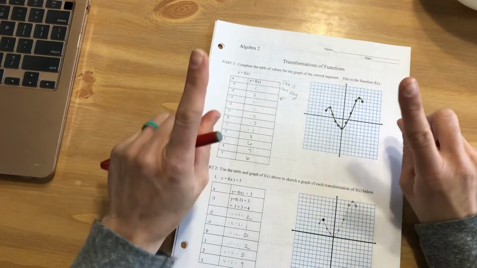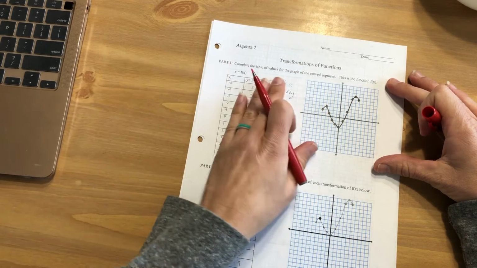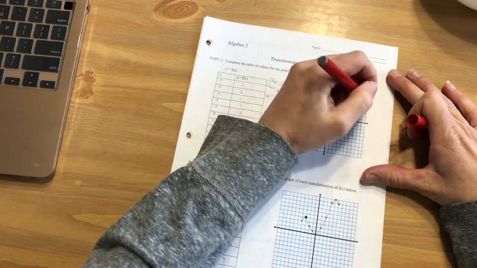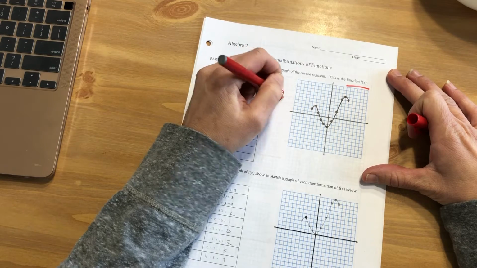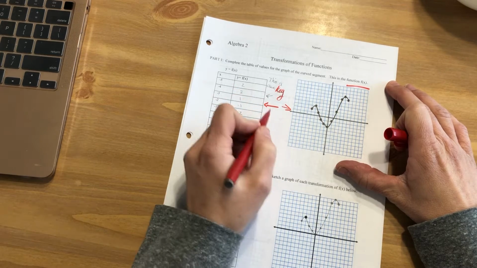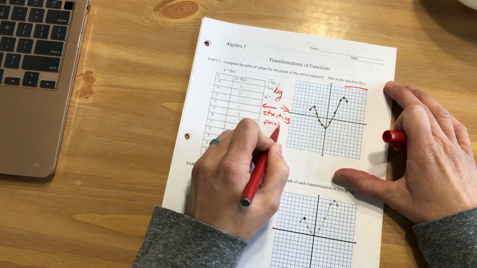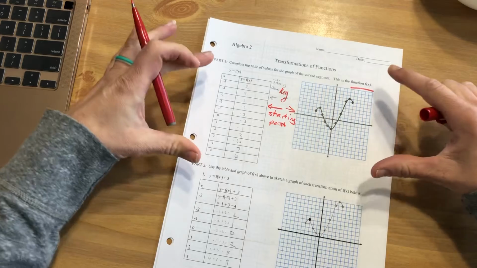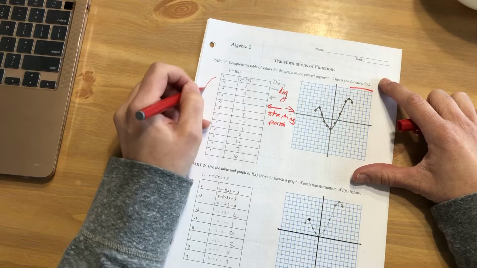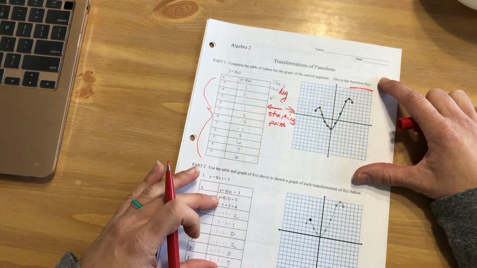The main thing that you need to know is the very first graph here, part 1. It says complete the table of values for the graph of the curved segment. This is function f(x). So this is our key. So I wrote it here. This graph here and these numbers are our starting point. So for everything moving forward, we are referring to this section. This is where we always start, and then we are going to be moving. So these numbers that we get will be the key that we use as we move forward.